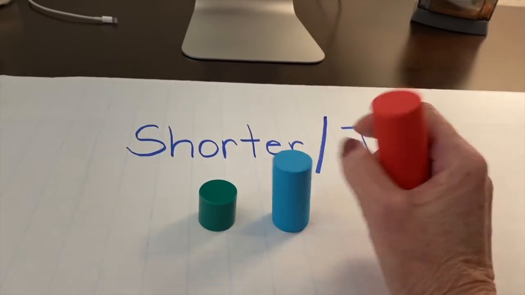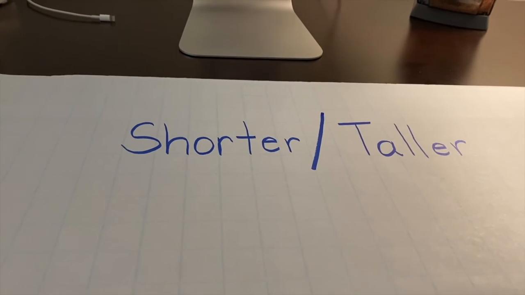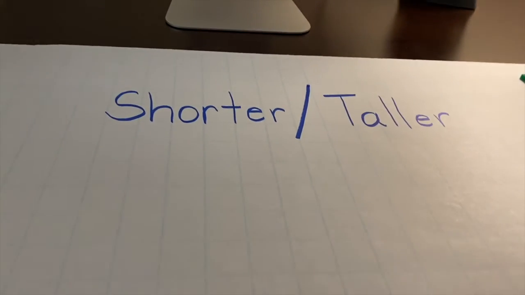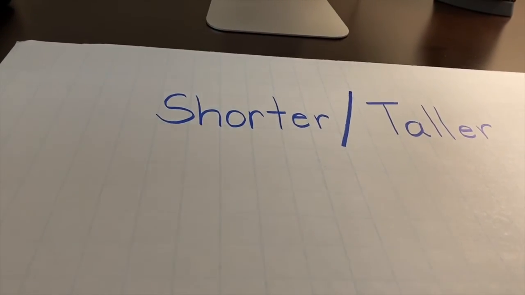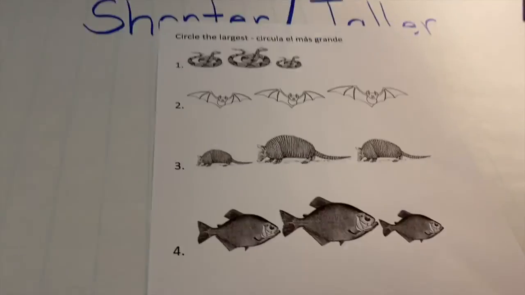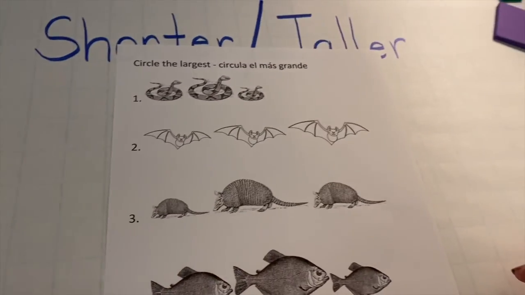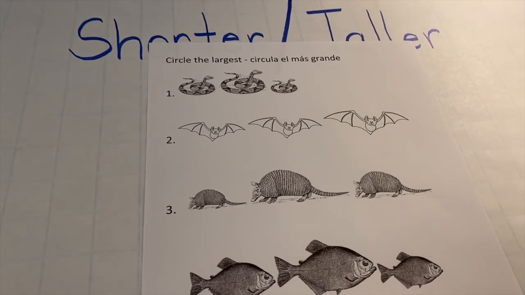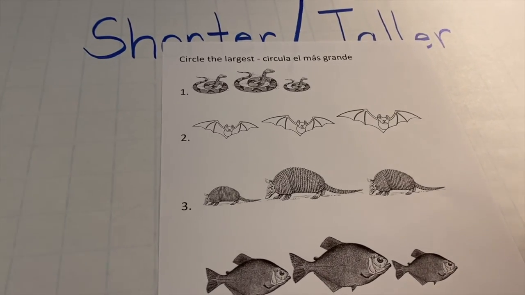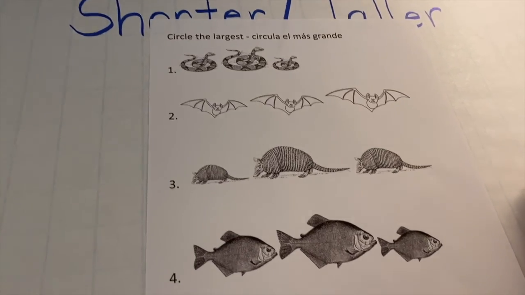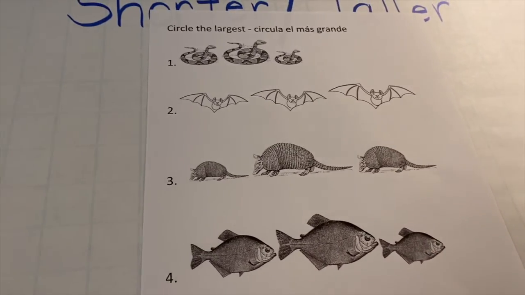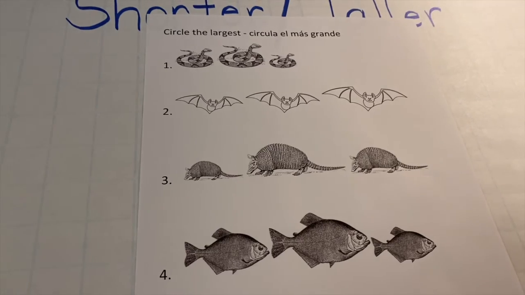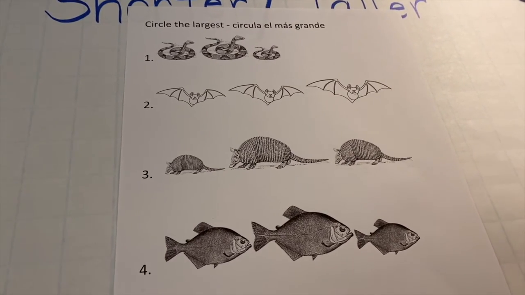Now, when we're talking about these comparing sizes, you should be doing your worksheets that are like these ones. Remember, it says which is the largest and then which is the smallest, and you're going to be circling the largest. So look for these worksheets. You're going to be doing those ones this week in your math lessons.